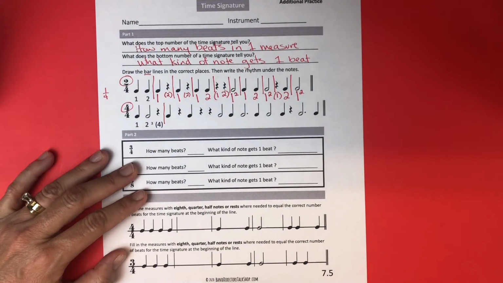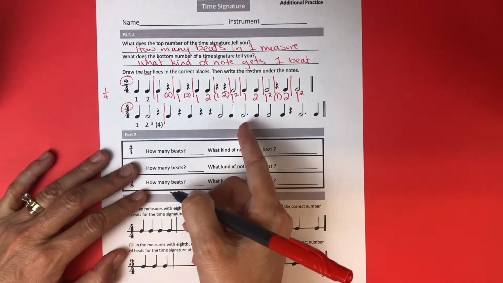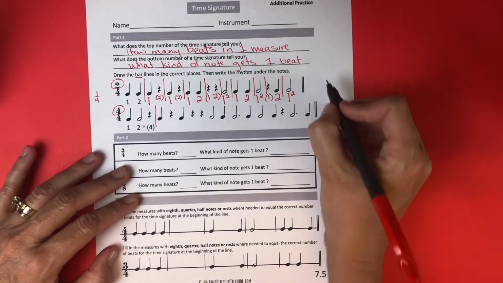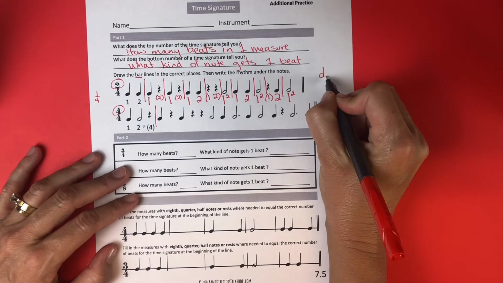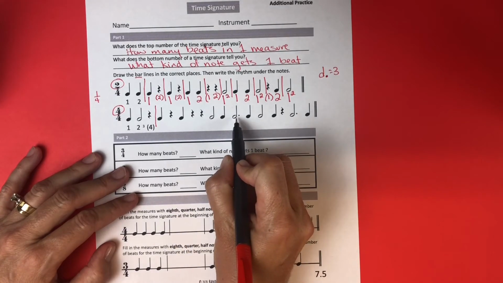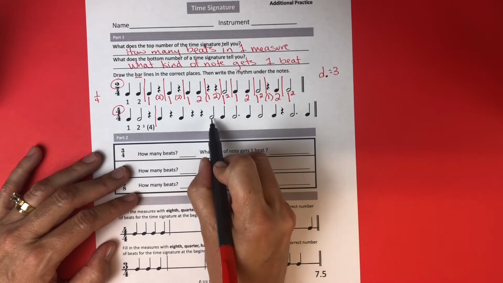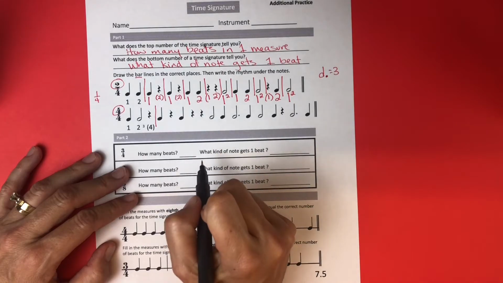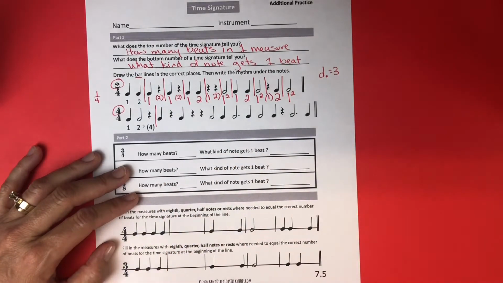Now, I do want to point out that this worksheet has a dotted half note, which we're going to be talking about in just a couple lessons. A dotted half note is 3 beats. So whenever you get to a dotted half note, make sure you give it 3 beats in value. Half note is 2, quarter note and quarter rest are 1. Why don't you pause the video and finish that out on your own.